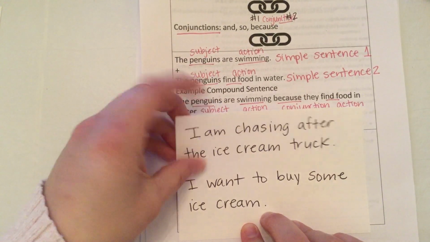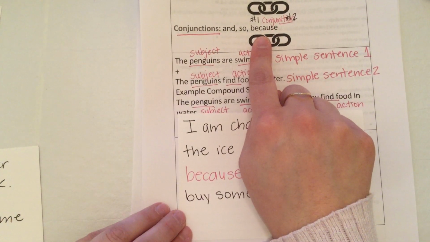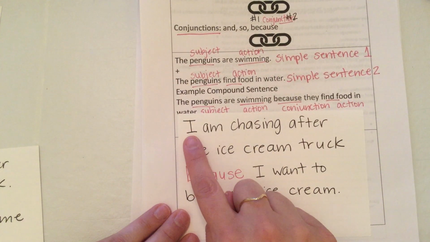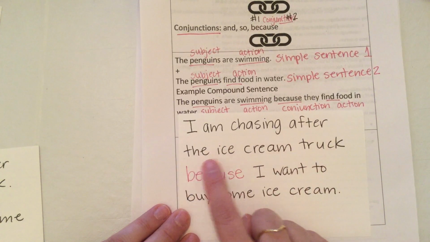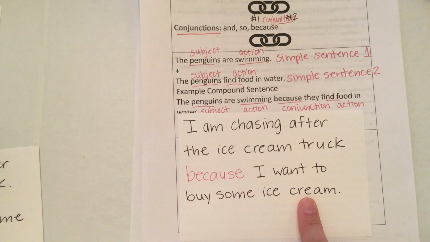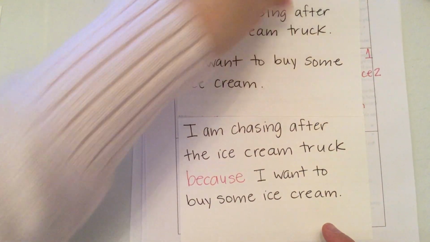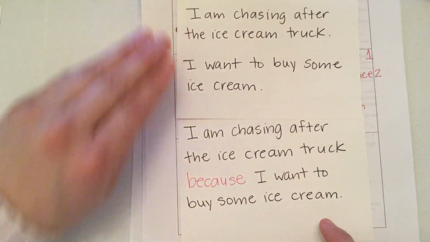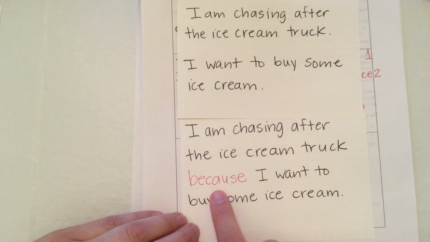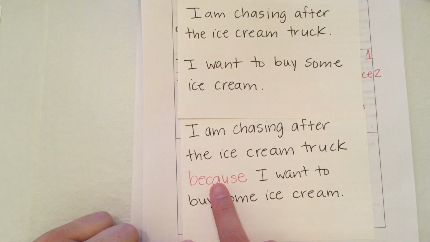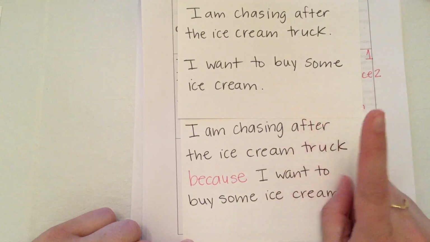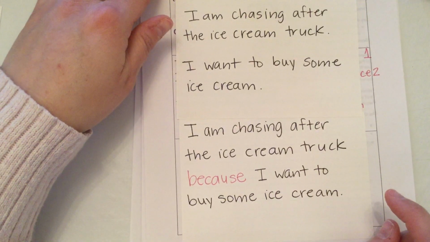So I've used the conjunction because to link my simple sentences. So now my compound sentence says, I am chasing after the ice cream truck because I want to buy some ice cream. So I've gone from two simple sentences and I've linked them together in one compound sentence using the word because. This conjunction is what I use to link my simple sentences together to create one compound sentence.